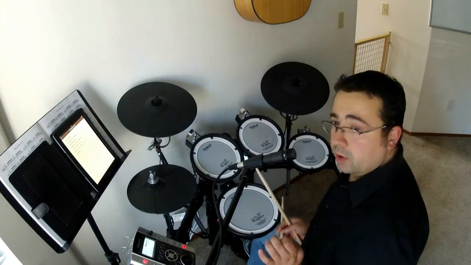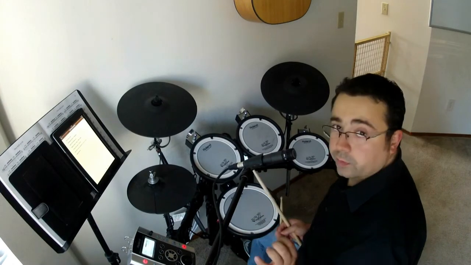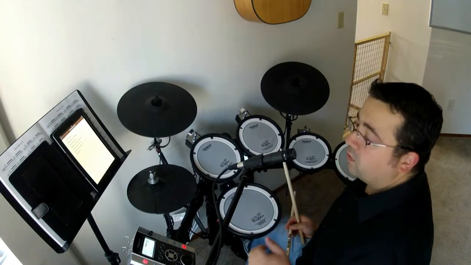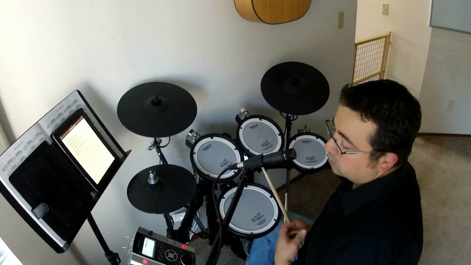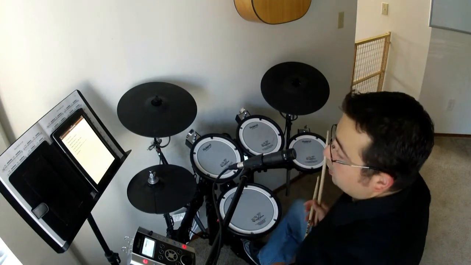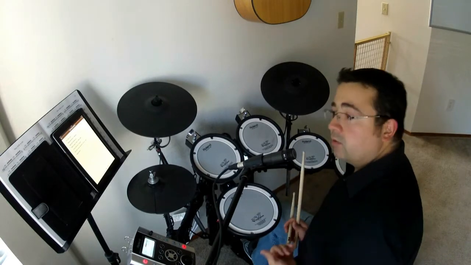Either one of those 2 rudiments will have 6 strokes per beat. That way you can easily use this for the 16-note triplet and make sure that you're hitting the right amount of strokes.